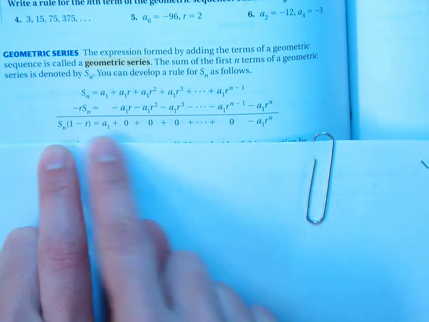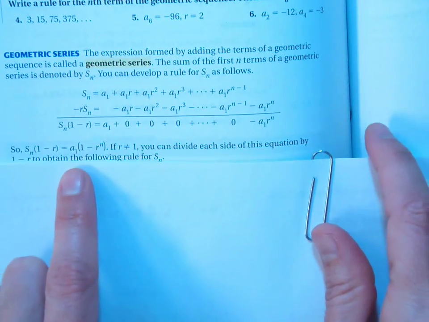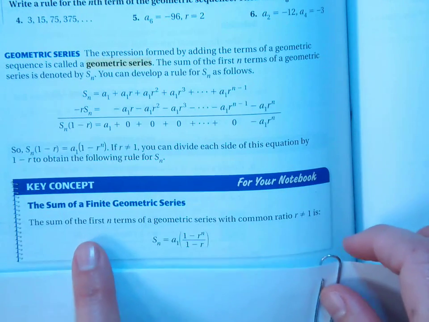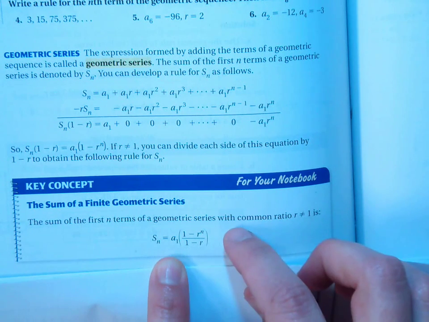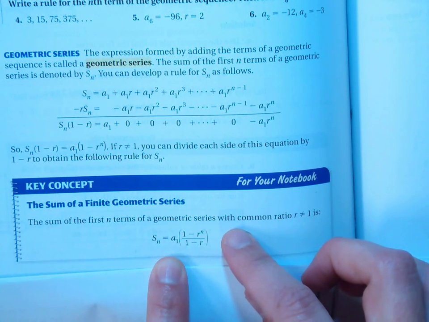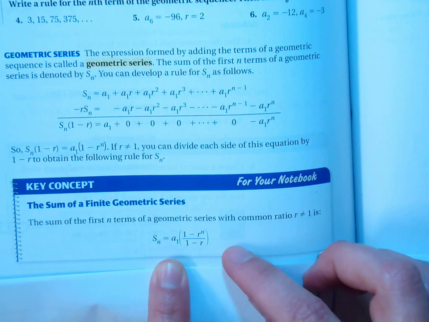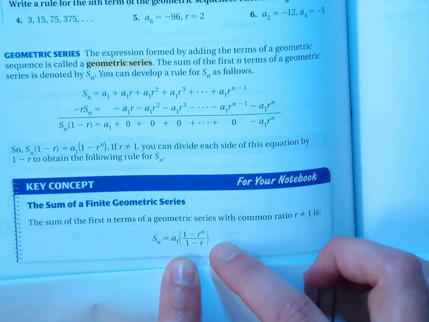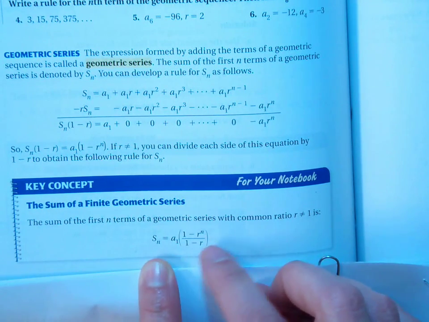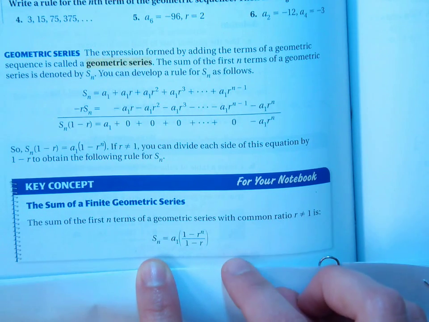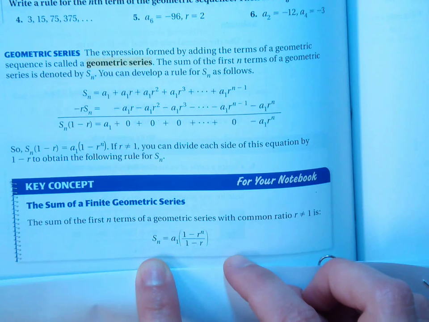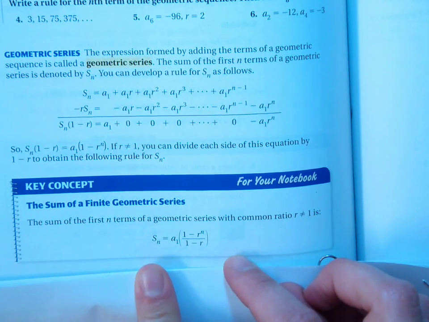And this is just subtraction, just factoring out s sub n. And the last step, divide both sides by 1 minus r. If you divide both sides by 1 minus r, you will get s sub n equals this rule. And so it's divided by 1 minus r, and then you just factor out a sub 1. Right. That's the gist. Okay? So it just comes from the definition of a series and some clever algebra.